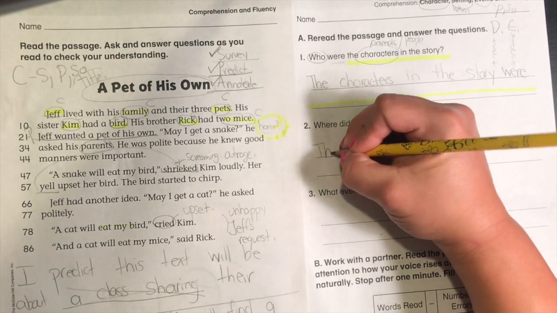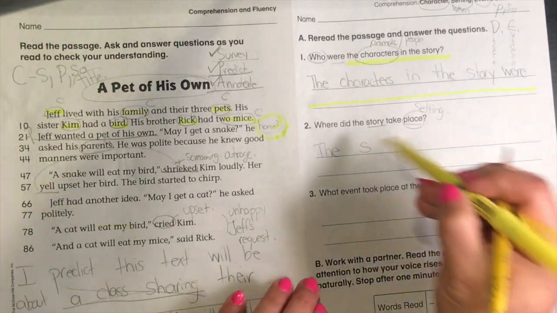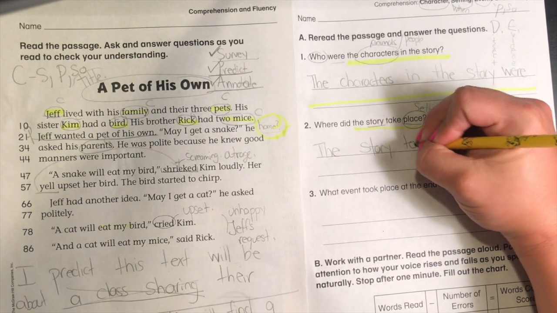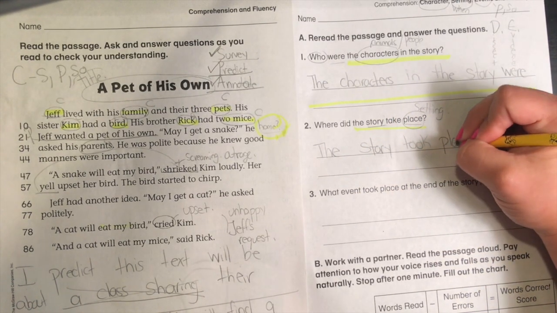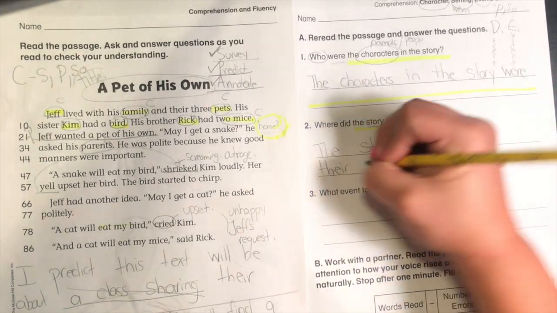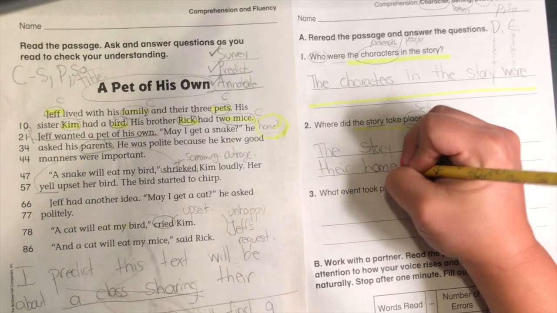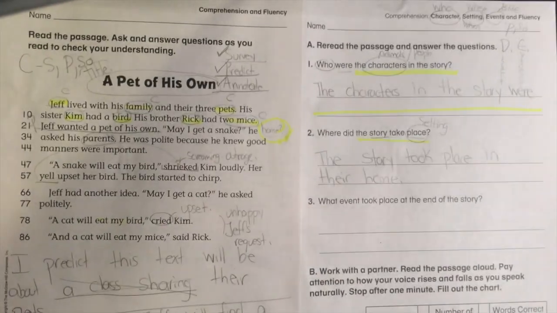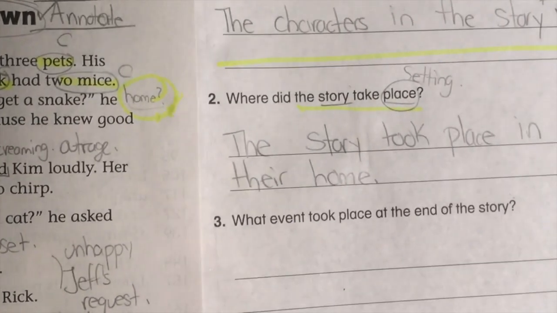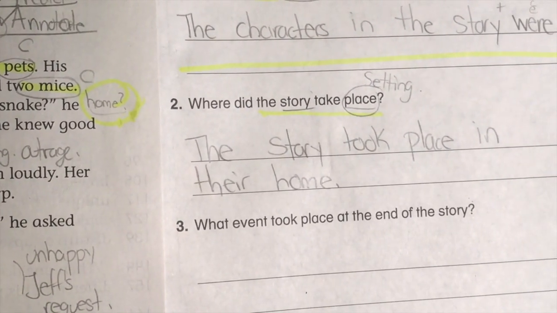So the story we always steal took place in their home. Awesome. Now, I'm going to give you 1 minute to pause to copy that, okay? Ready, set, go.